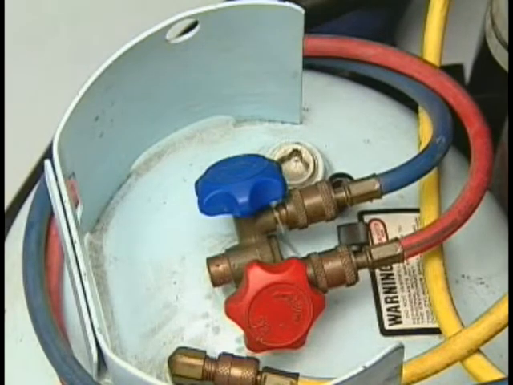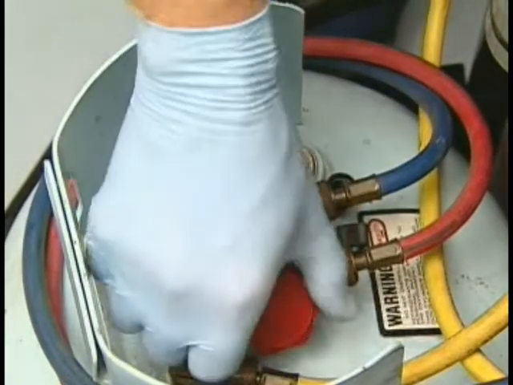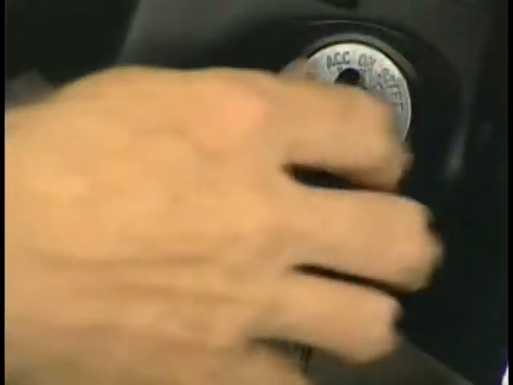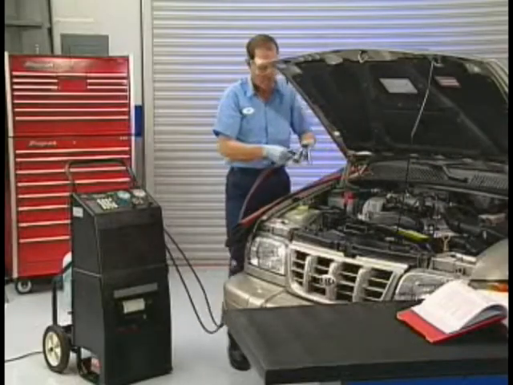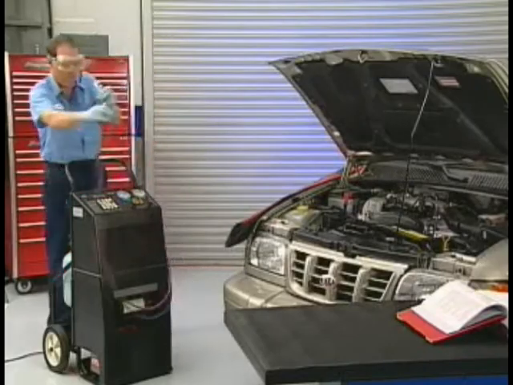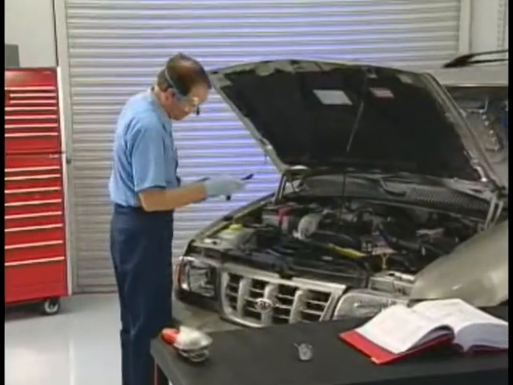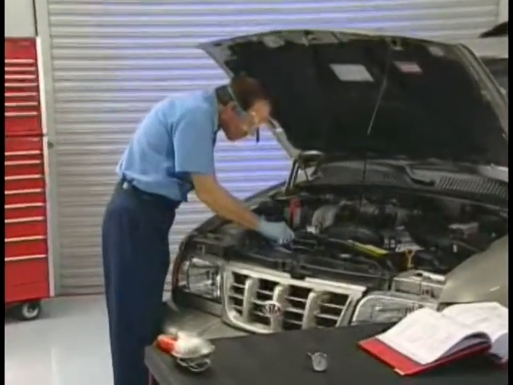Close the refrigerant valve on the recovery station, then turn the engine off and turn off and disconnect the recovery station. The last step is to check the system for leaks using an approved leak detection procedure.